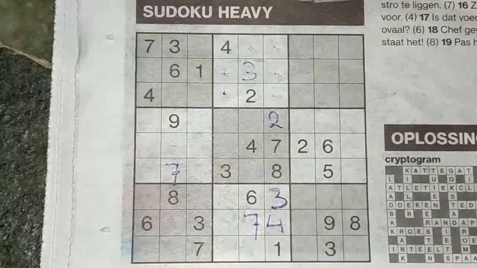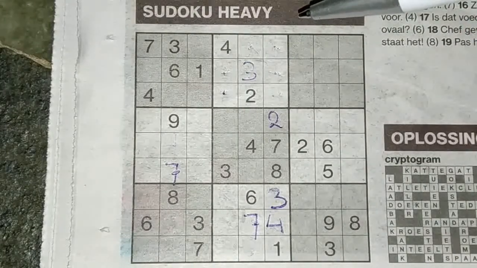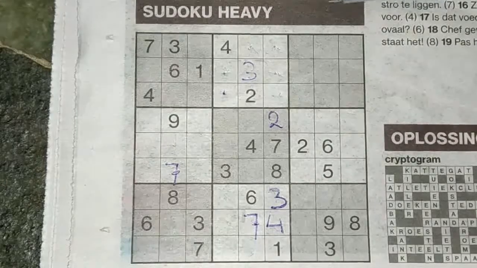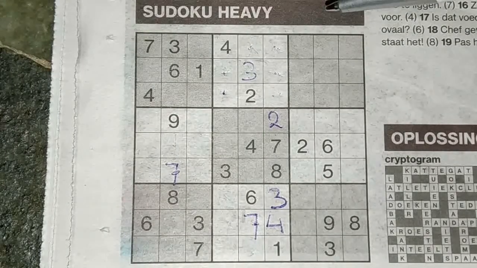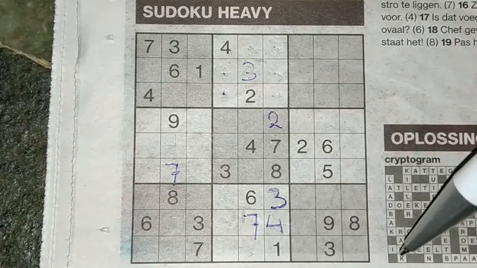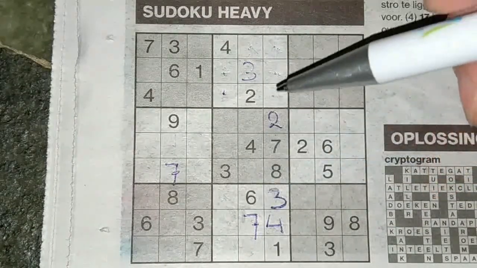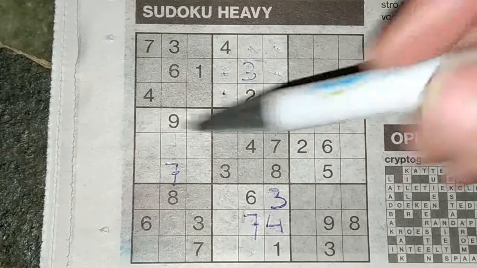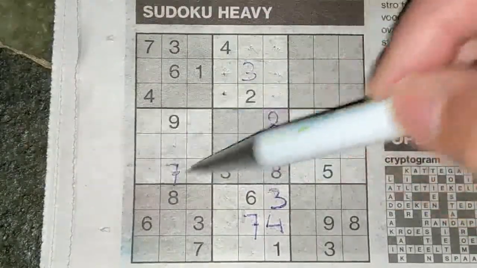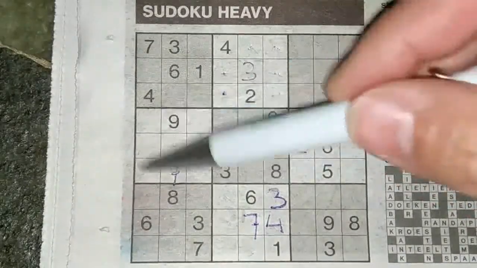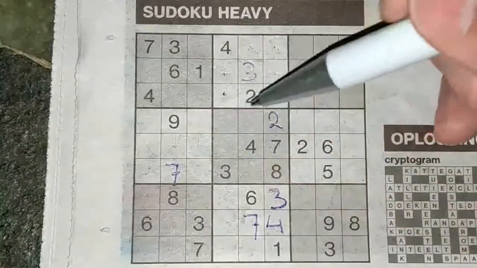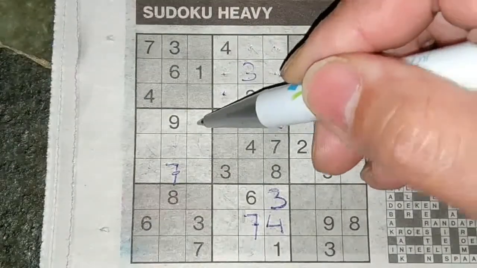Then this big square, one of the missing numbers is a 4. I see a 4 here, so no 4 in these 3 boxes. I see a 4 here, so no 4 in these 3 boxes. The only two places for 4 should be here or there.